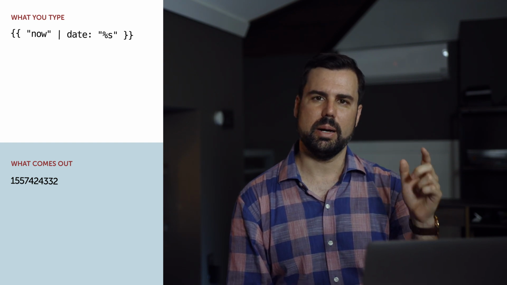This is going to blow your mind if you haven't come across this before. But what that means is the Unix timestamp is the number of seconds that have elapsed since January 1st of 1970. So a lot of computers use this behind the scenes.